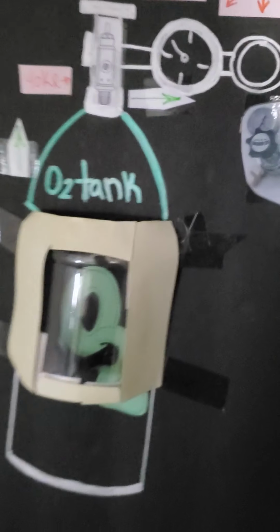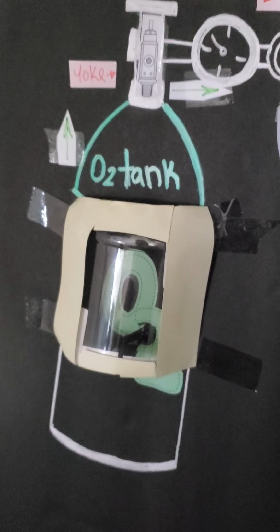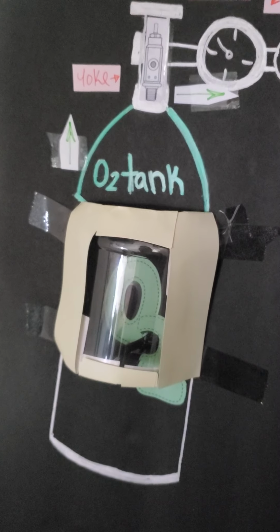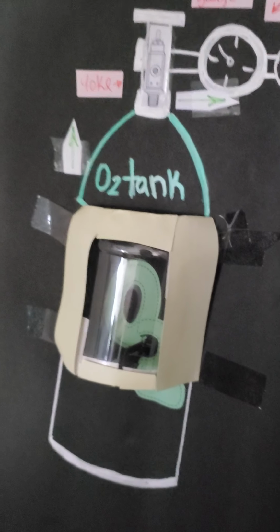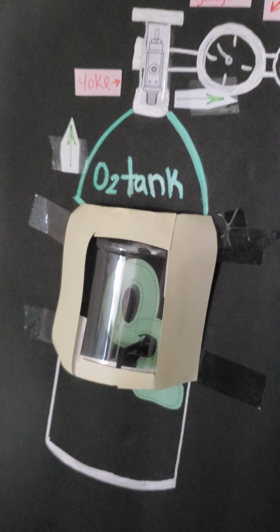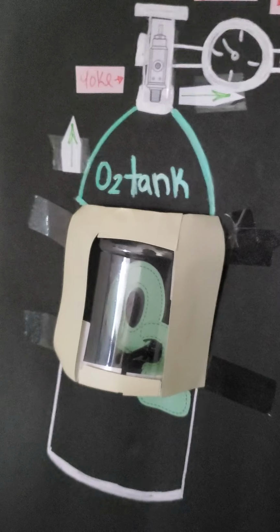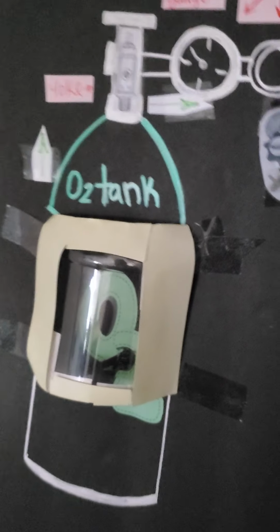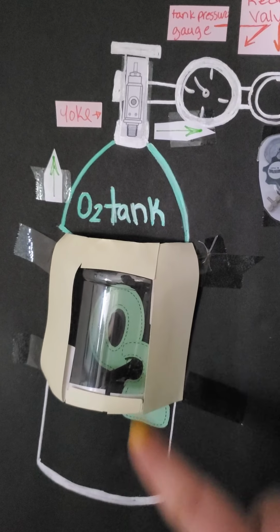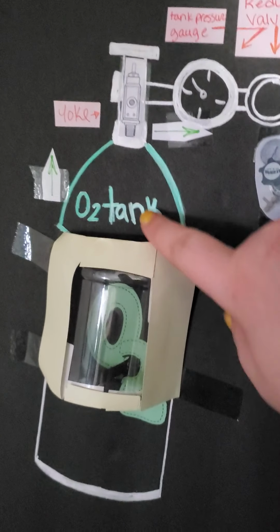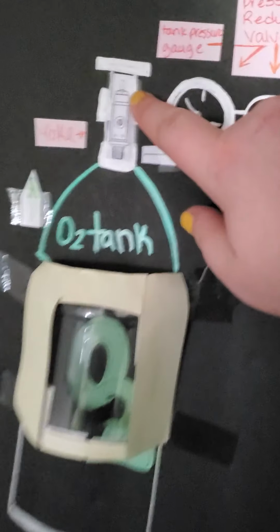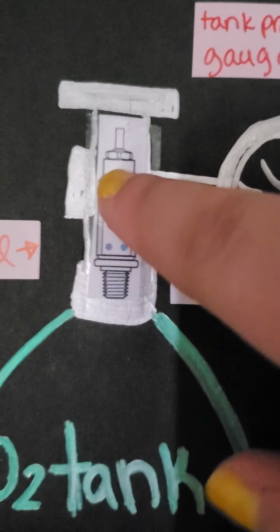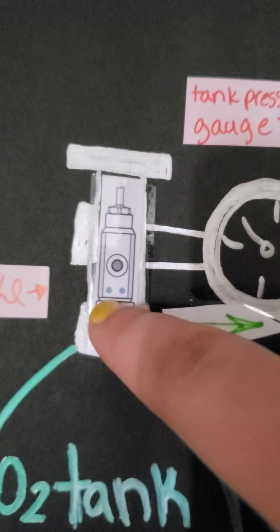This is our E-tank. It is called an E-tank because it is for emergencies and it's portable. The pressurized oxygen inside this O2 E-tank will go up to the yoke. The yoke is actually measured for this specific tank.